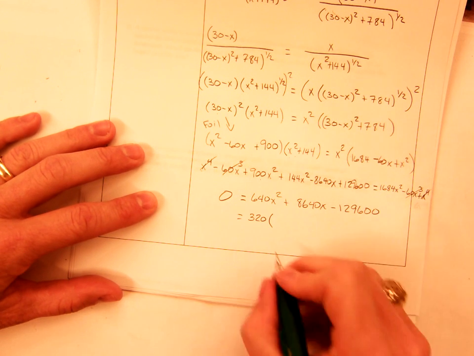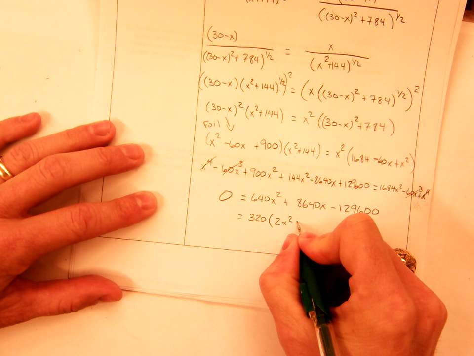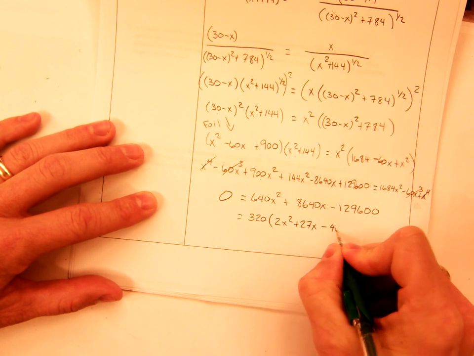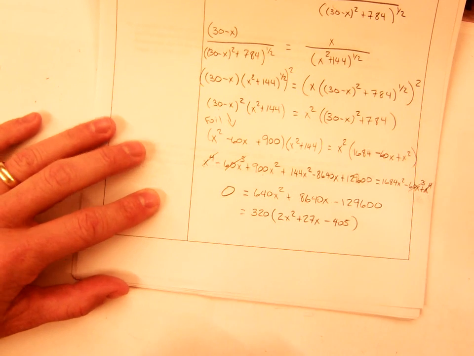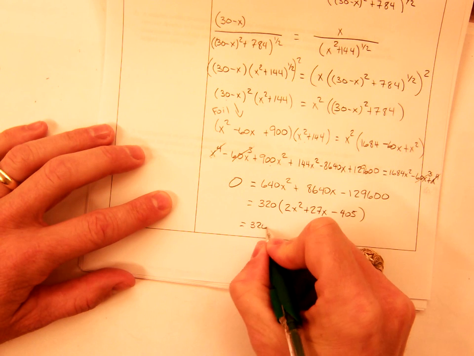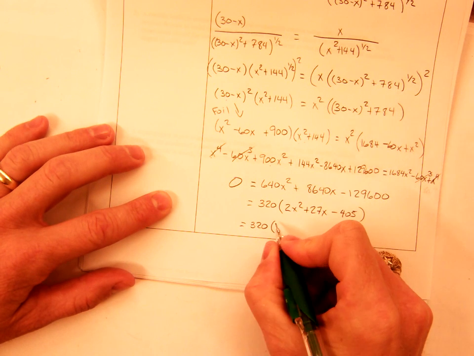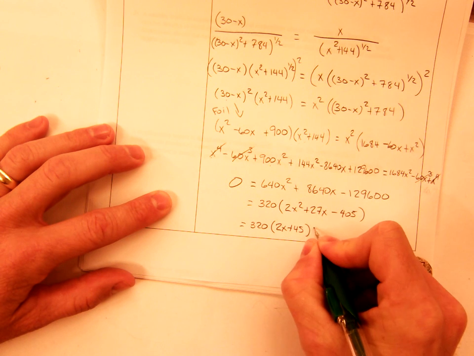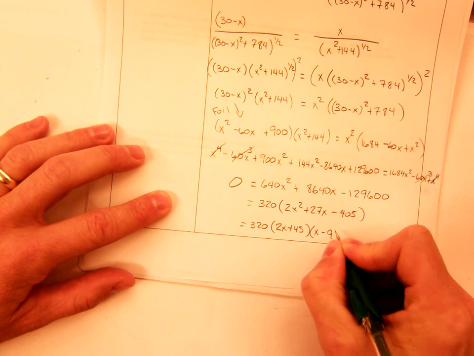So this turns into 2x squared plus 27x minus 405. And now what do we do? Factor those. So that's 320 times (2x plus 45)(x minus 9).